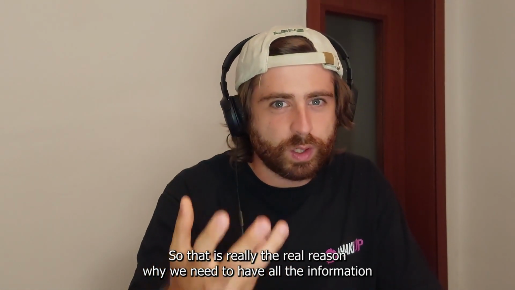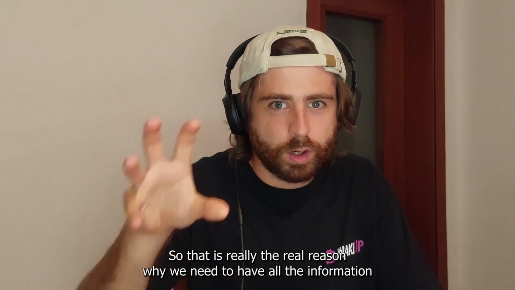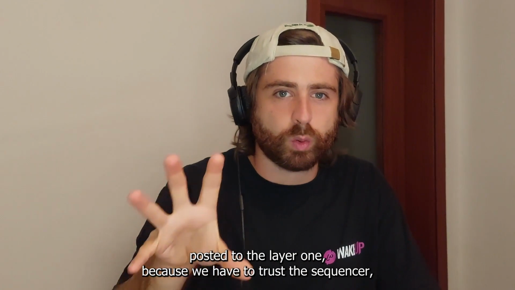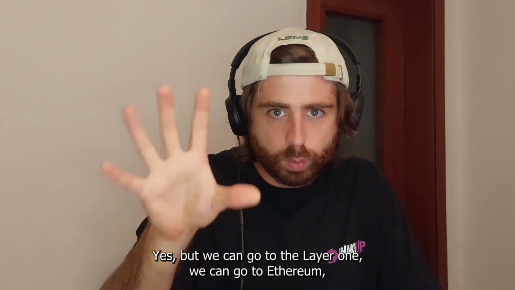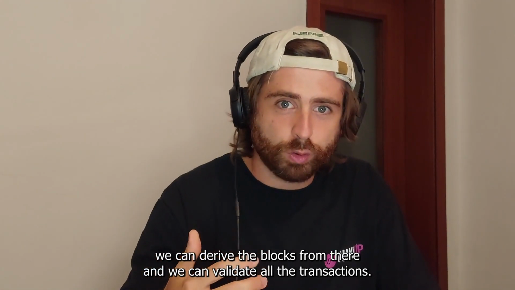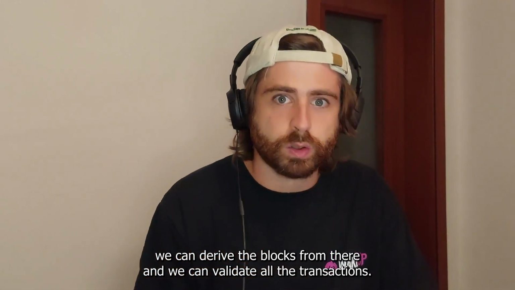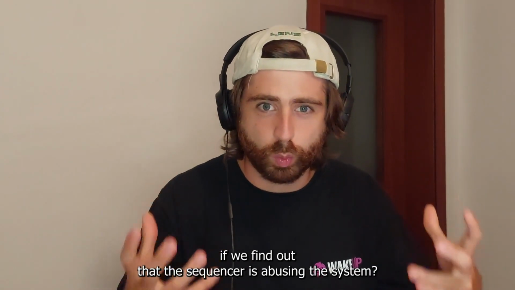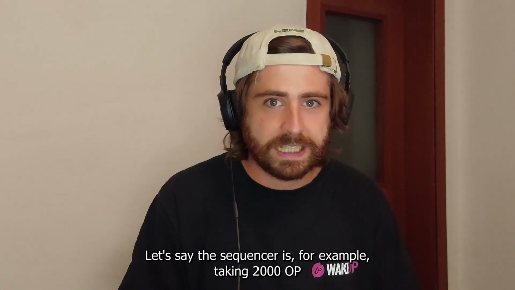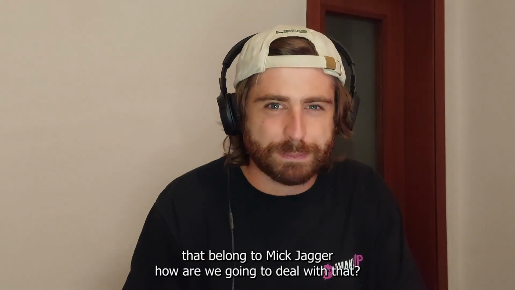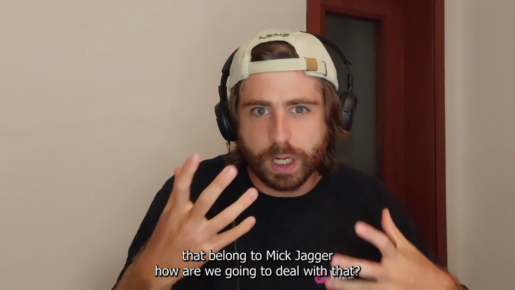So that is really the real reason why we need to have all the information posted to the layer 1, because we have to trust the sequencer, yes, but we can go to the L1, we can go to Ethereum, we can derive the blocks from there, and we can validate all the transactions. The question is, what happens if we find out that the sequencer is abusing the system? Let's say the sequencer is, for example, taking 2000 OP that belong to Mick Jagger. How are we gonna deal with that?